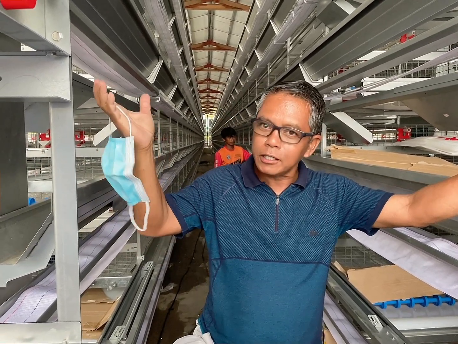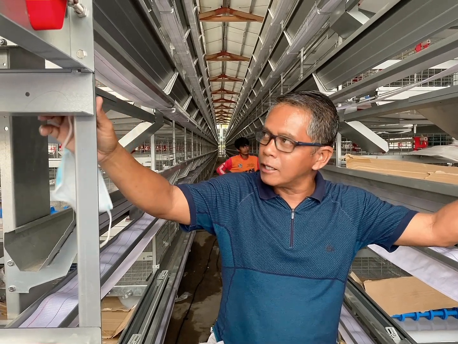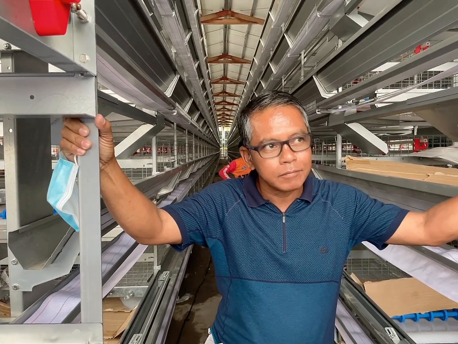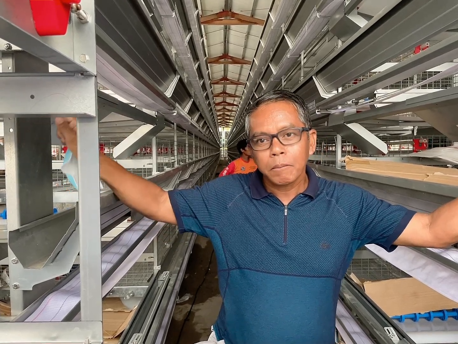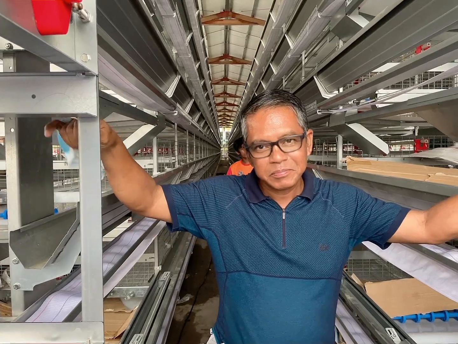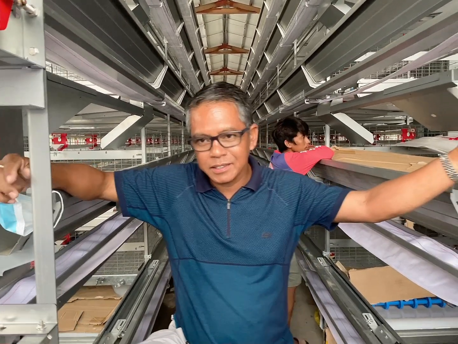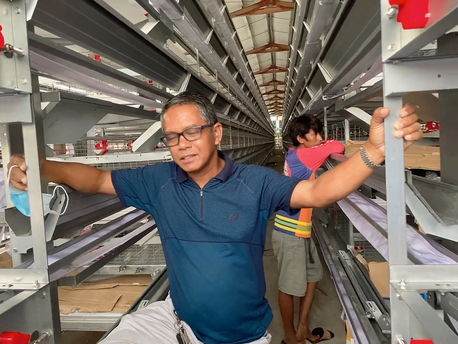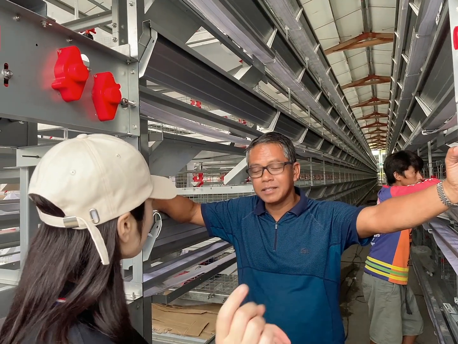Raise more chickens, and this kind of chicken cage, I think this is more profitable than others. Yes, because the cage design, the equipment design is better. So the chickens have even feed, have a better environment, and so it can lay more eggs than the A-type.